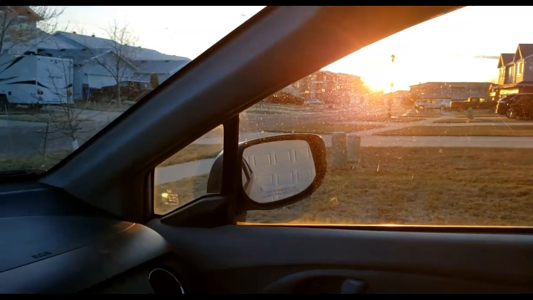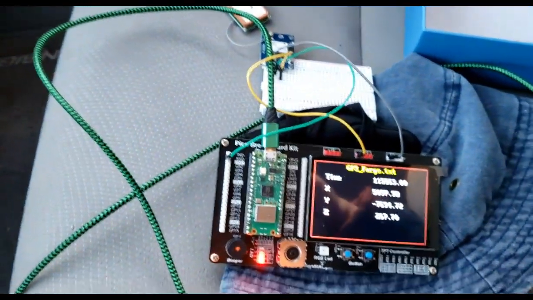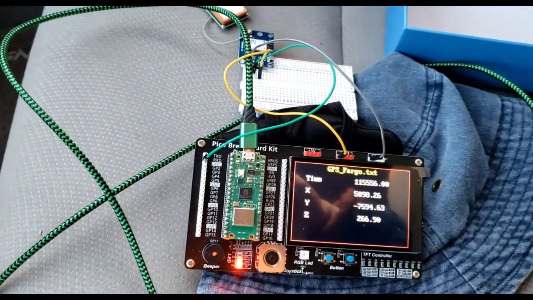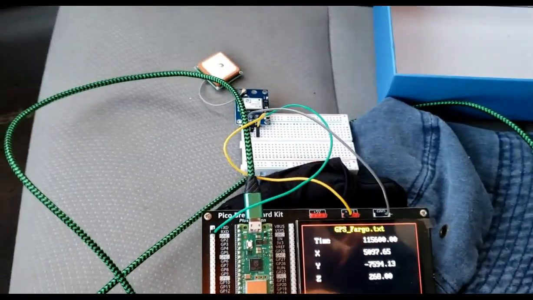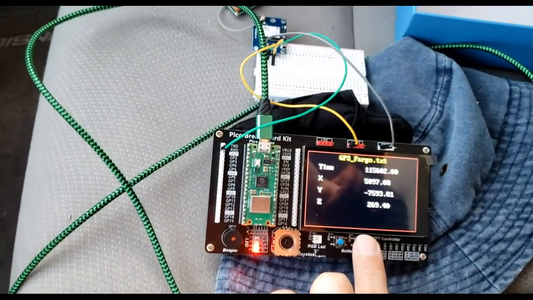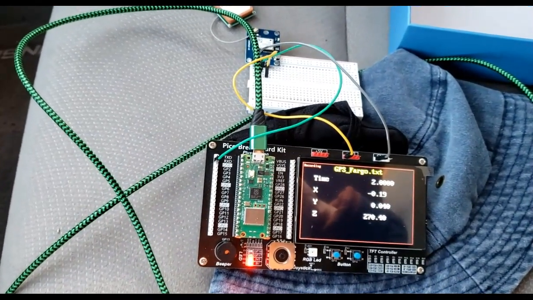Here I'm going to try to find out how flat is Fargo. So here I've got my little Pi Pico set up with a GPS module. It's recording my latitude, longitude, and elevation. When I hit button 14, it beeps and starts recording data.